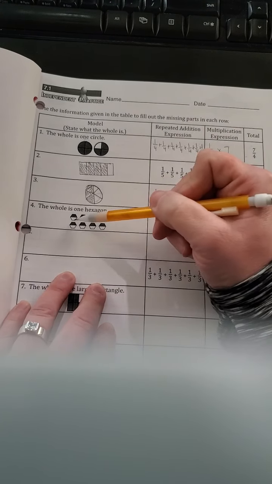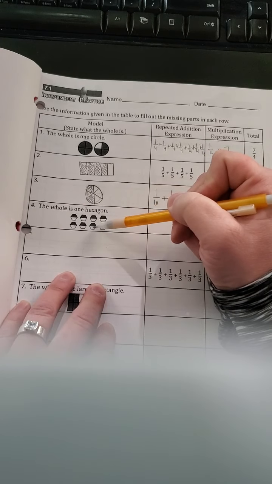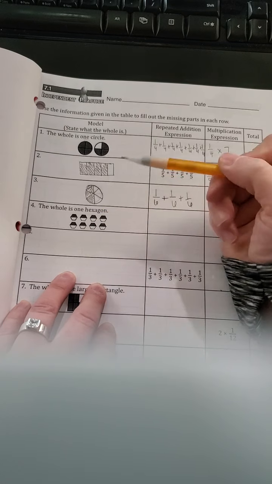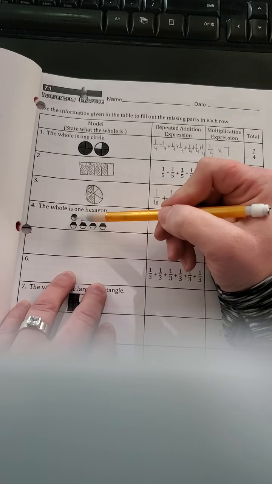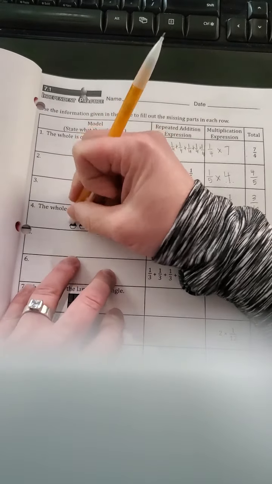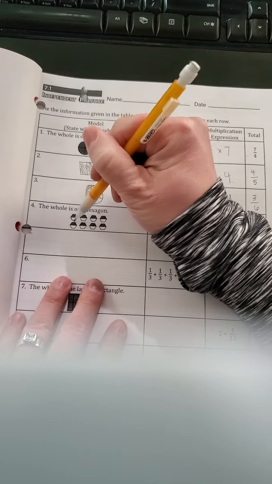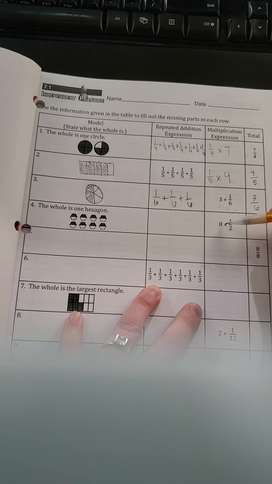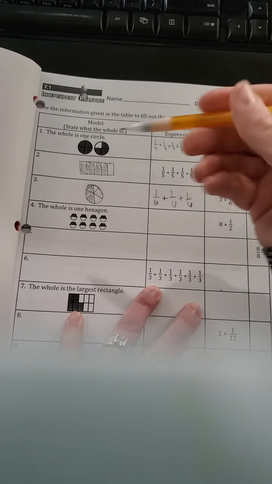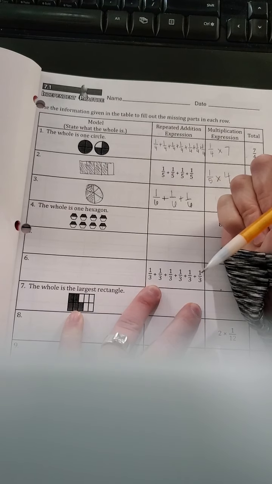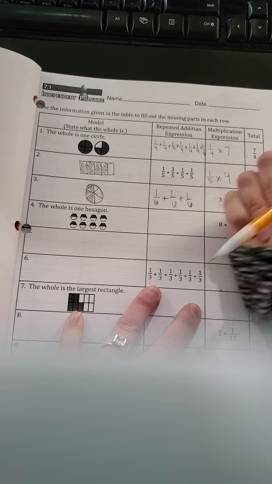Okay, well here we've got 1, 2, 3, 4, 5, 6, 7, 8 hexagons. And if the whole is 1 hexagon, then how much of the 1 hexagon is shaded in? Well, 1/2. So there are 2 pieces. So we can see over here, we have 8 halves. See, we counted, and 8 half pieces of each hexagon are shaded in.